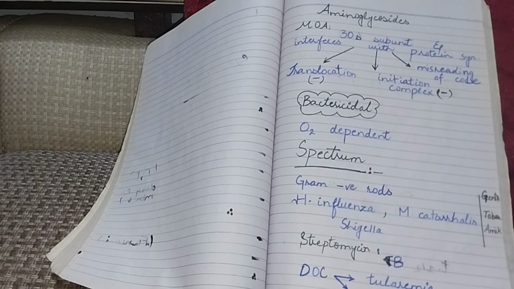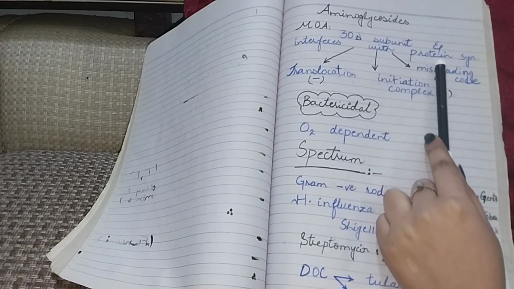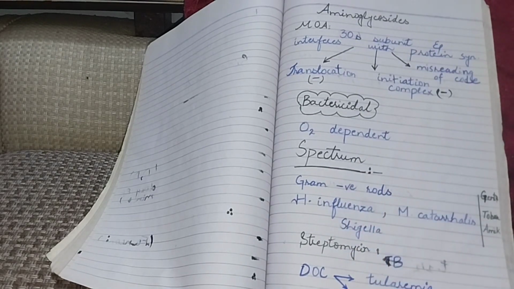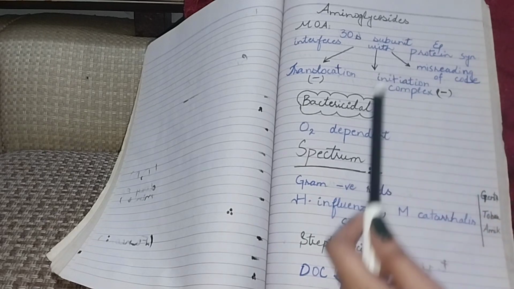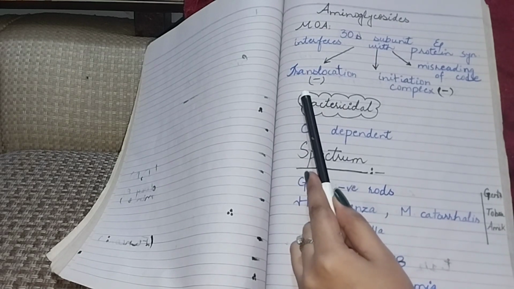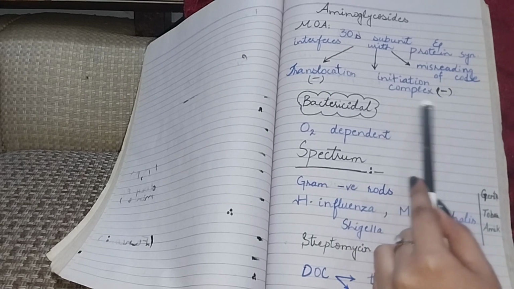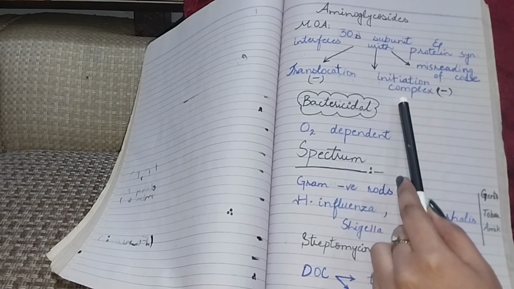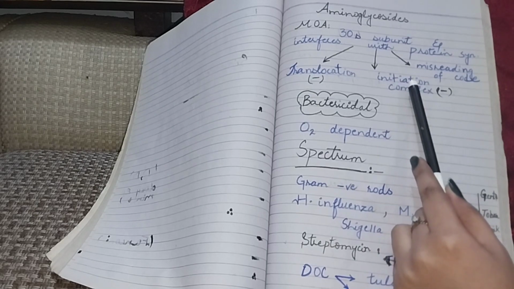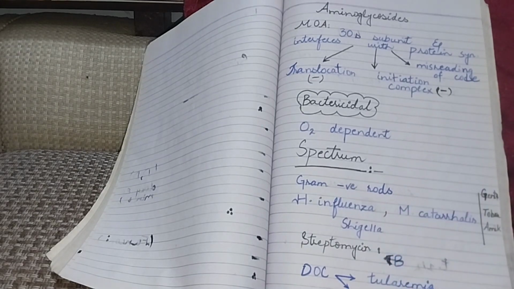So the mechanism of action of aminoglycosides is that it binds at the 30S subunit and interferes with protein synthesis in three ways. First, it inhibits translocation. Second, it blocks formation of the initiation complex, and the third one is it can cause misreading of code on the messenger RNA template.